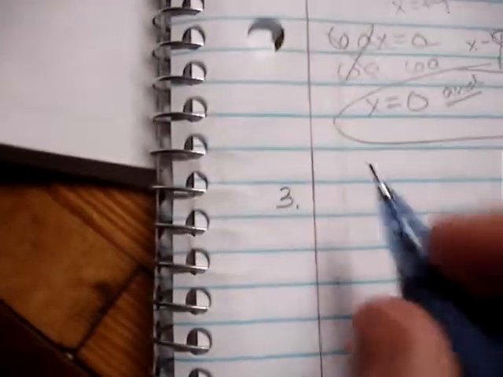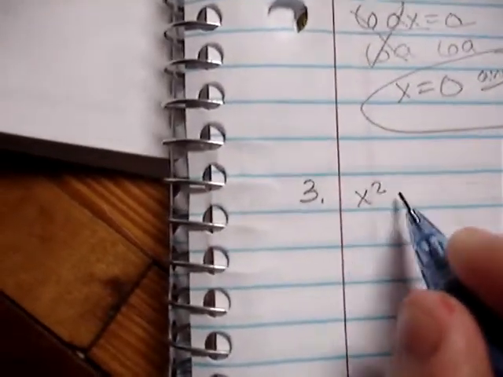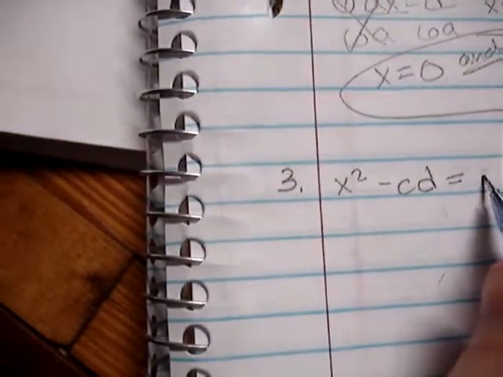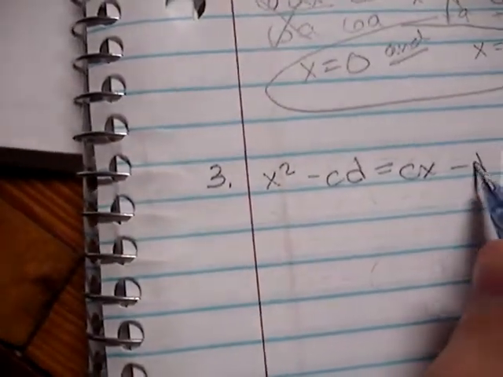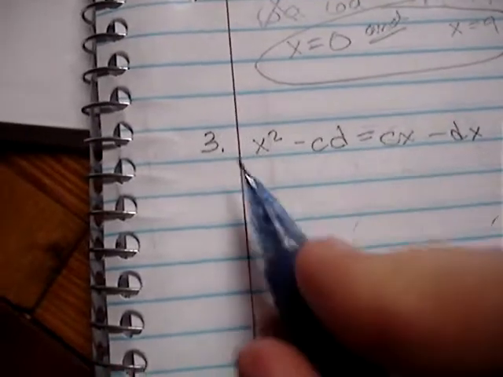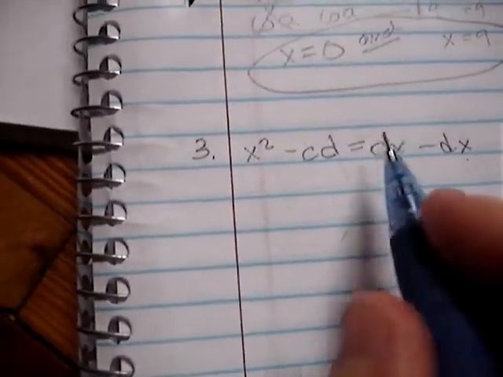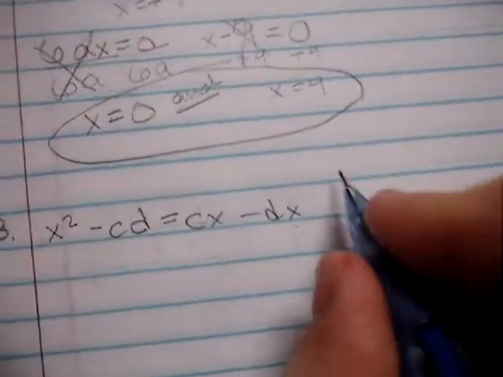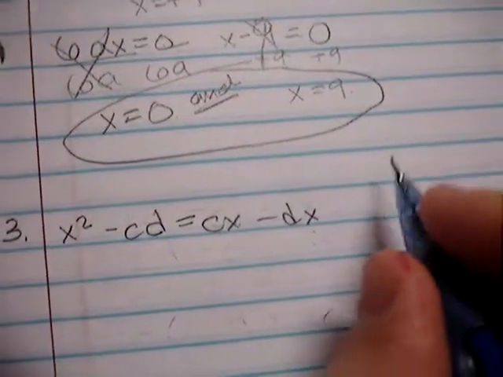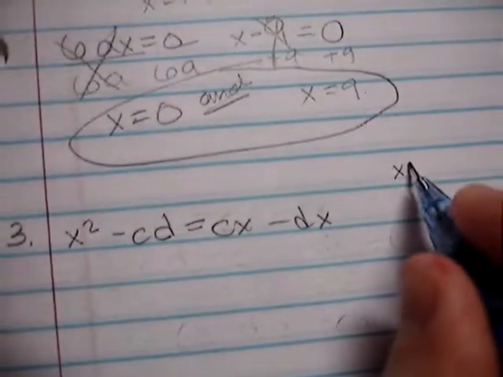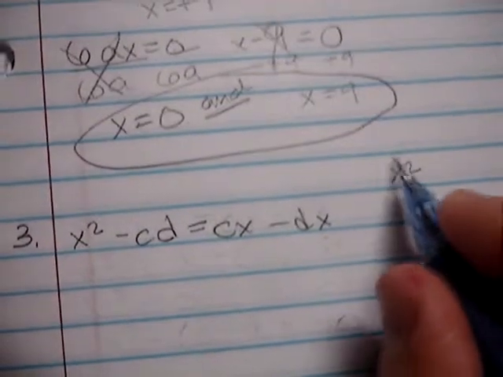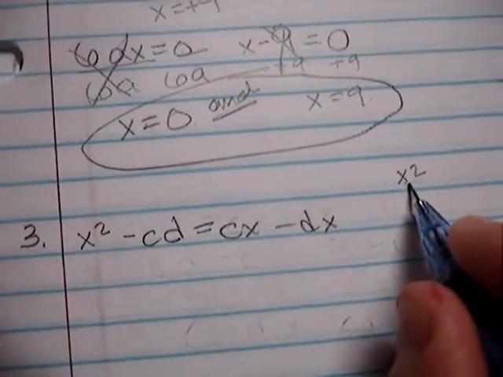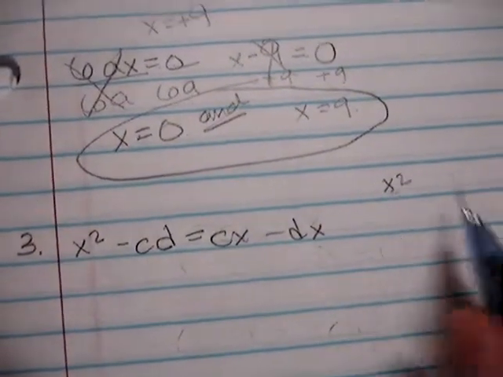Okay, we're still working in 9.8b, so let's just pick up at problem 3. That is x squared minus cd equals cx minus dx. Don't let all these letters confuse you. We're just looking at the quadratic form of it all. A quadratic is where you've got one x or unknown number to a power.